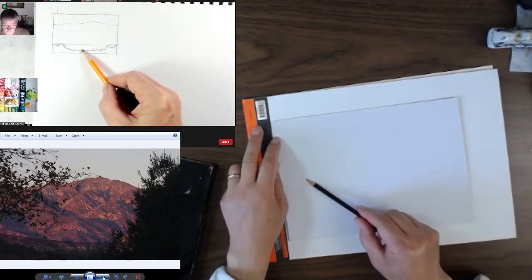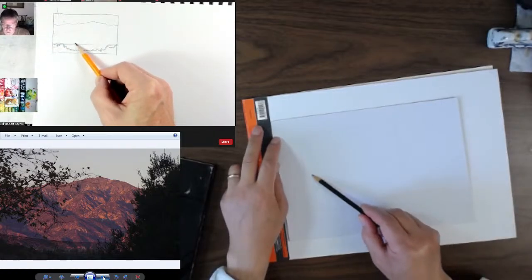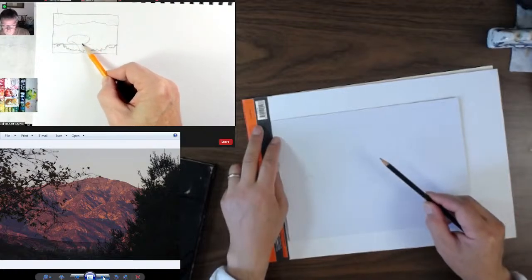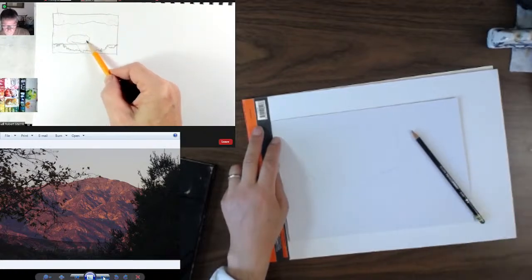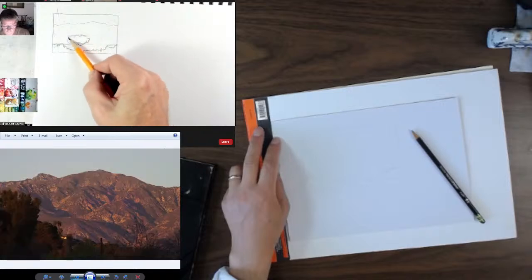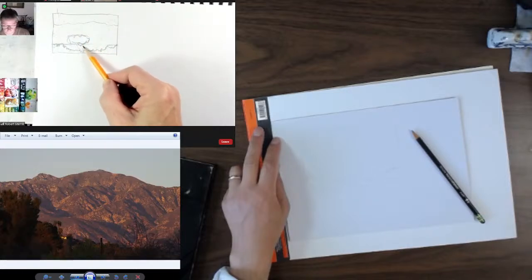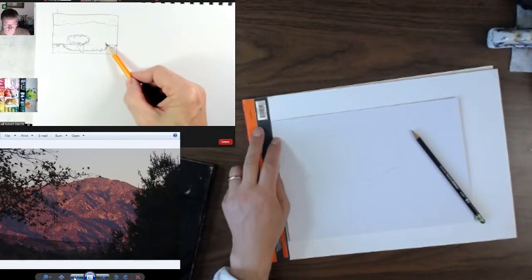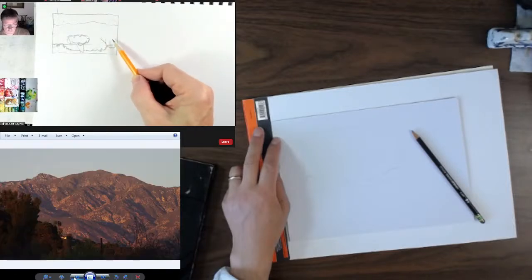And then we have some trees sort of coming off in this area. Something like that. We have some branches off this way.